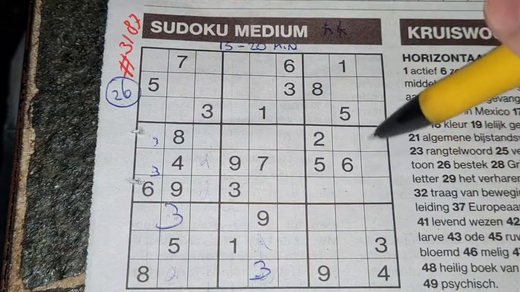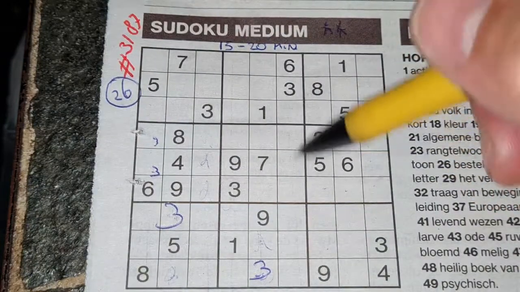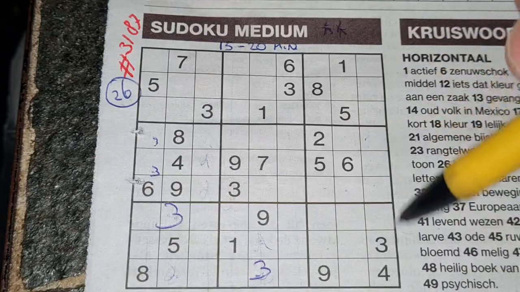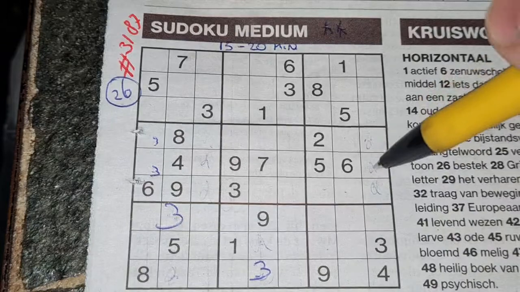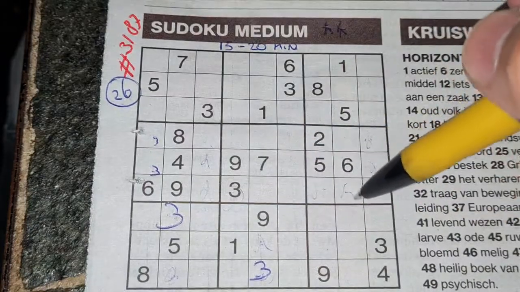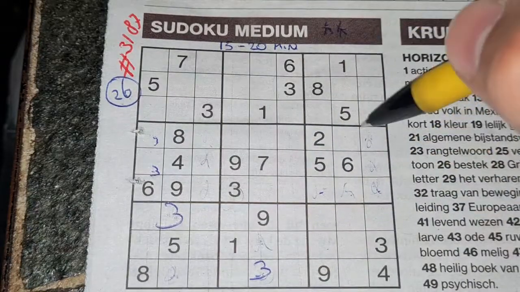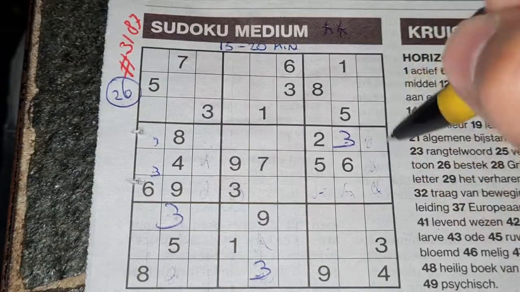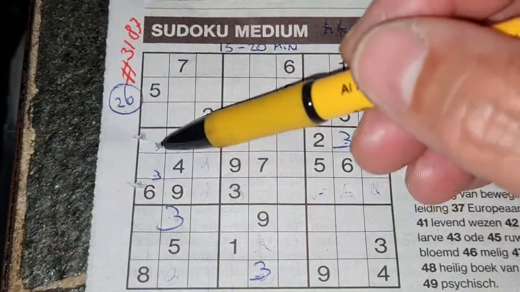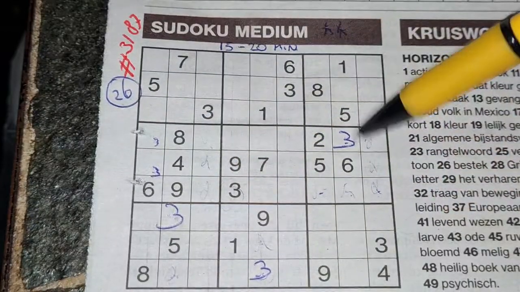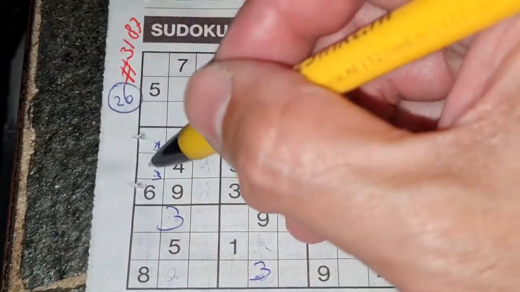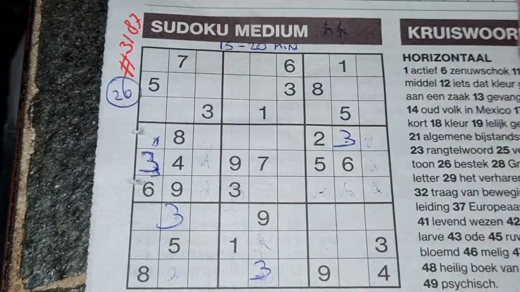Alright, 1, 2, 3, 4, 5, 6 missing numbers in this big square. One of the missing numbers is 3. We see here 3 in the last column, so no 3 in these 3 boxes. There 3, no 3 in those 3 boxes. So 1 box left for the 3 should be there. I've marked earlier those 2 boxes with the 3. Now we have a 3 there, so this box cannot be a 3 anymore. That box should be a 3.